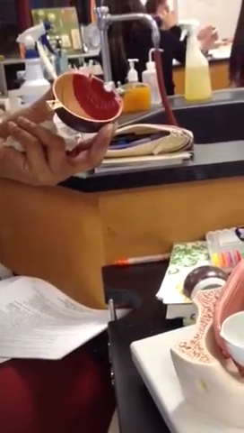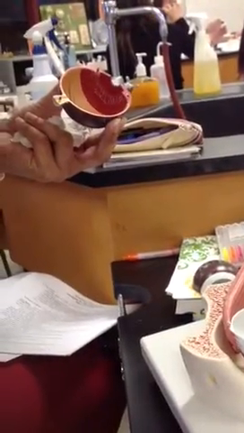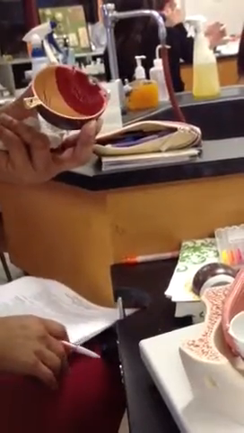So the white is the ciliary process. Zonular fibers, or what's the other name? Right. And then there's the sphincter, and then the bottom is the muscle.